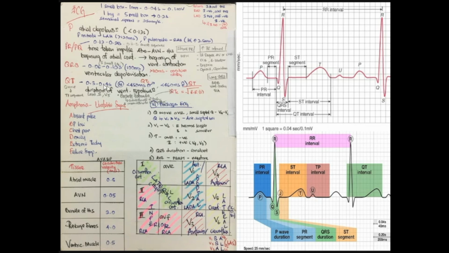That's why in QT we always calculate QTc for male and female. In female it is a bit higher than male. Normally in male it is 450 millisecond, it can go up to 450, and in female 460.